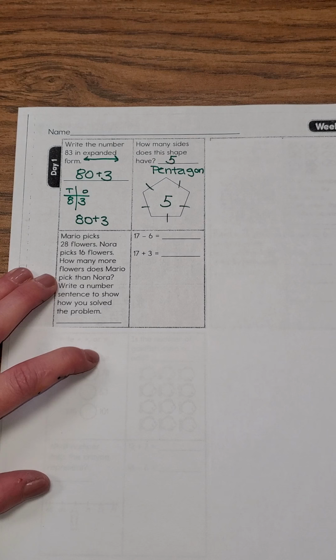Write the number 83 in expanded form. I always say expanded form is you are stretching that number out for each place value. So we know that there are 8 tens and 3 ones. If we stretch that out as how we say the number, that would be 80 plus 3. So our expanded form is 80 plus 3, stretching that number out.